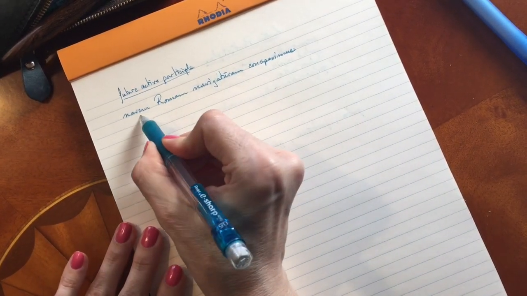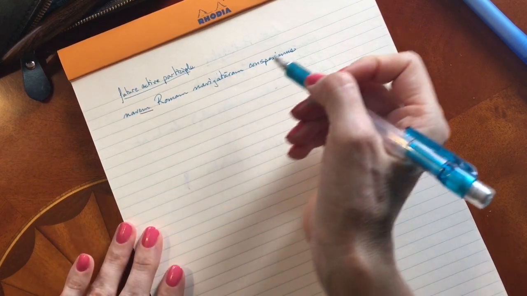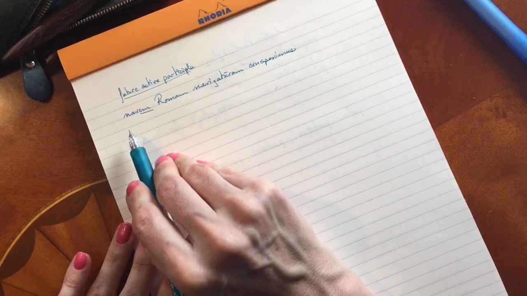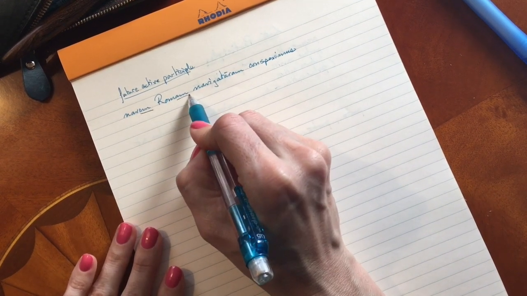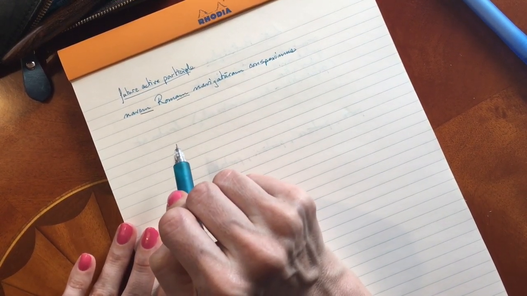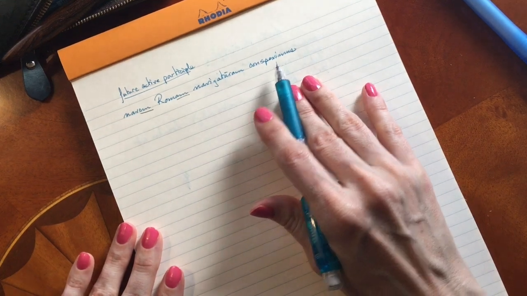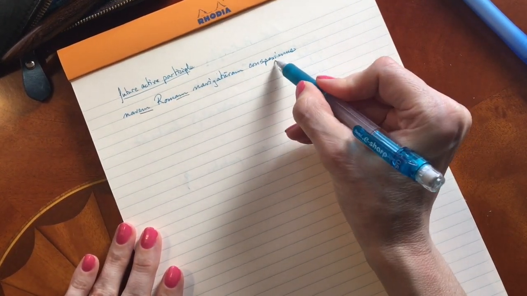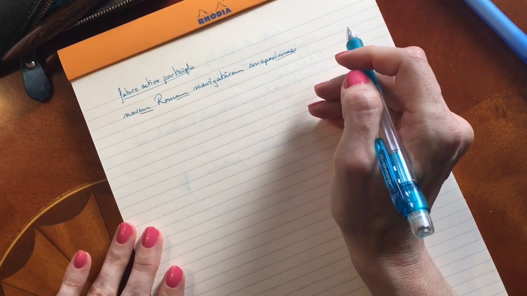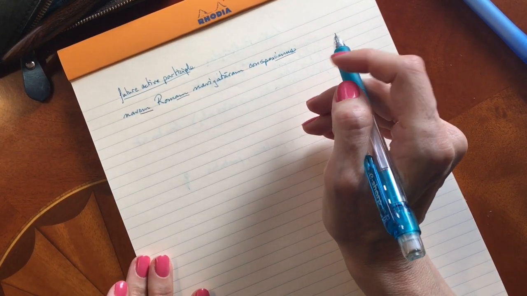Navem. So that's our ship in the accusative. Navis. And Romam, again in the accusative. We're looking for a subject. We have our verb conspiximus, first person plural, conspicere.